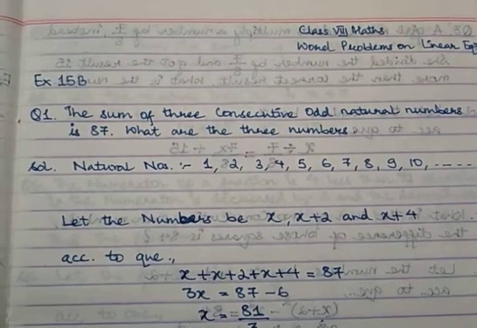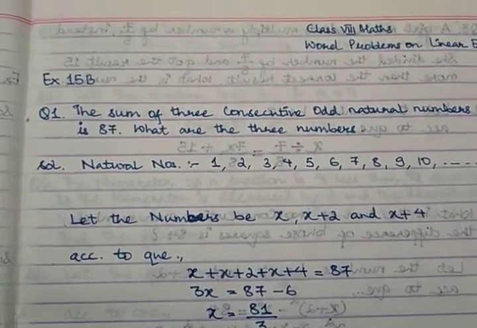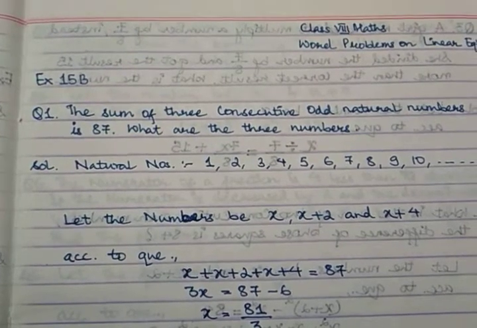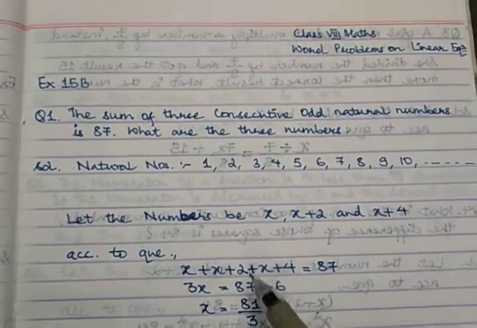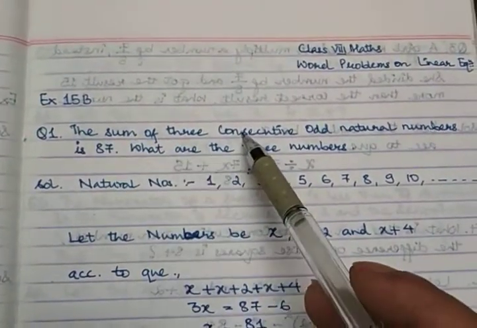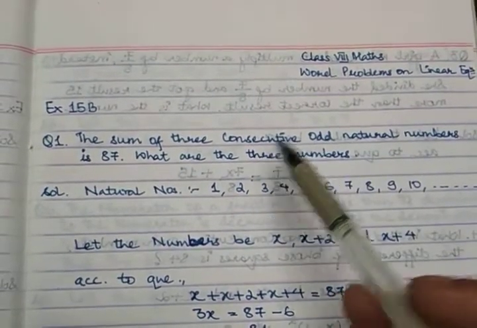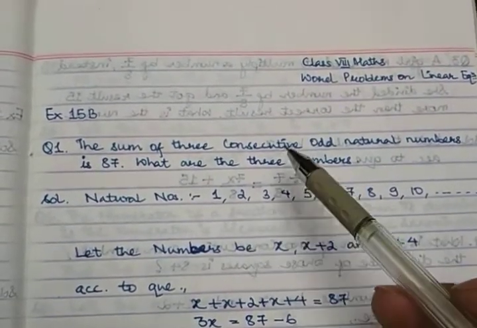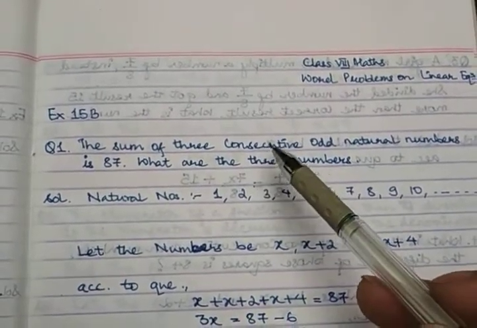So for 15b, what do we have is, let's say, the sum of three consecutive odd natural numbers is 87. Now remember, according to the question, the sum of three consecutive odd natural numbers. Now what does the term consecutive mean? Consecutive means which comes one after another.